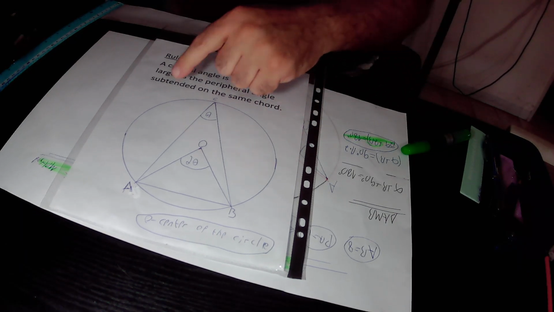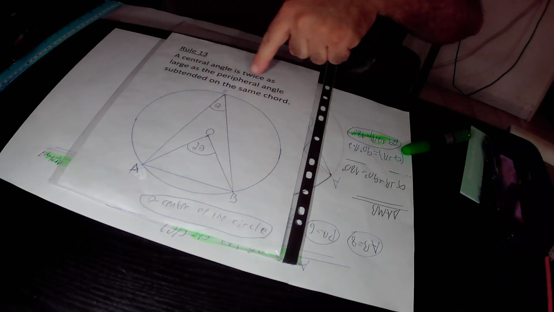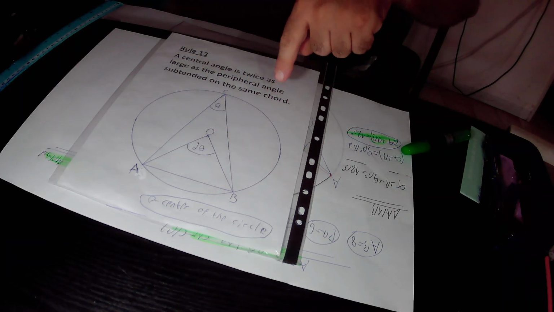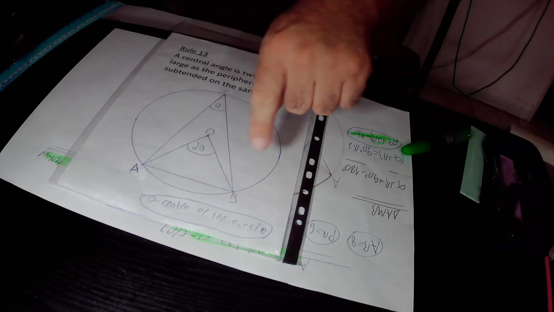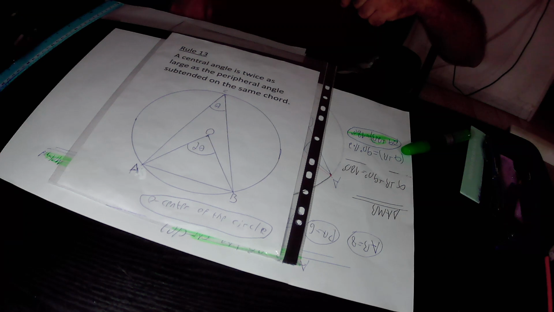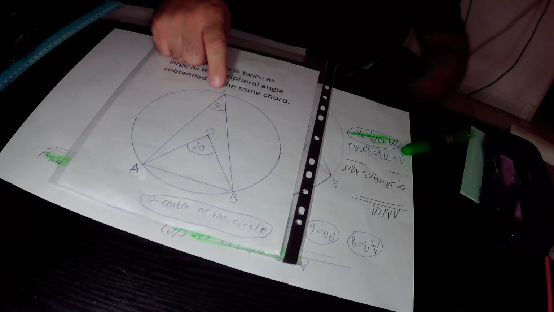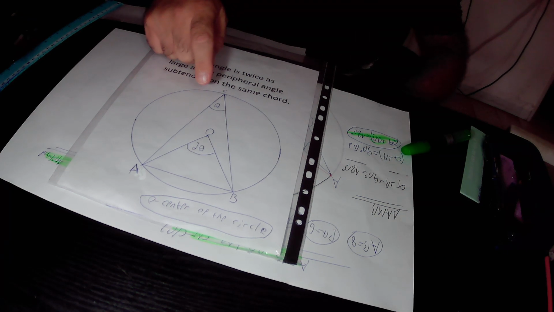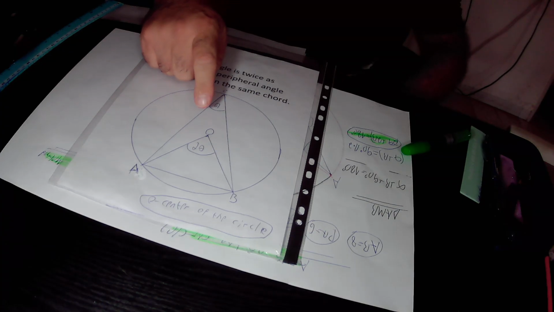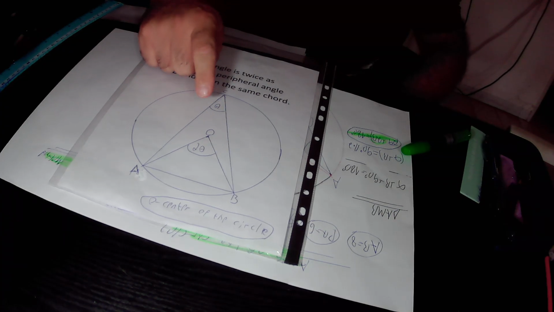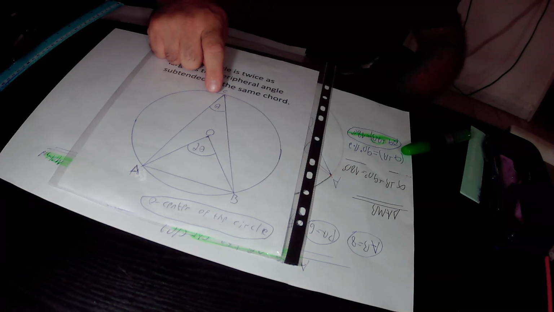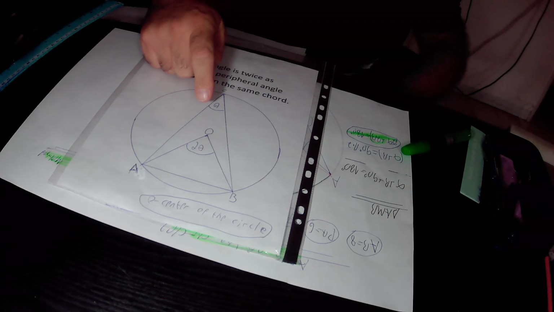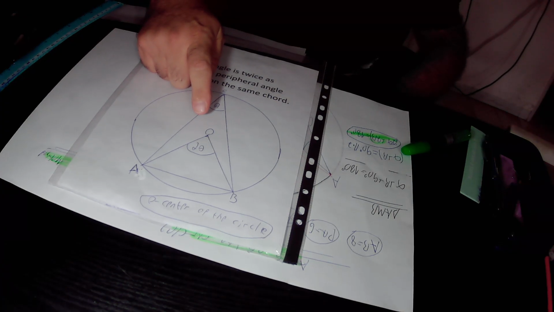So in the drawing we have a circle. This is peripheral angle ACB that subtends on arc AB. This is center angle AOB that subtends on the same arc AB. Because the peripheral angle subtends on the same arc as the center angle, the center angle must be twice as big as the peripheral angle. The peripheral angle ACB equals theta, therefore the center angle AOB that subtends on the same arc AB must be equal to 2 theta.